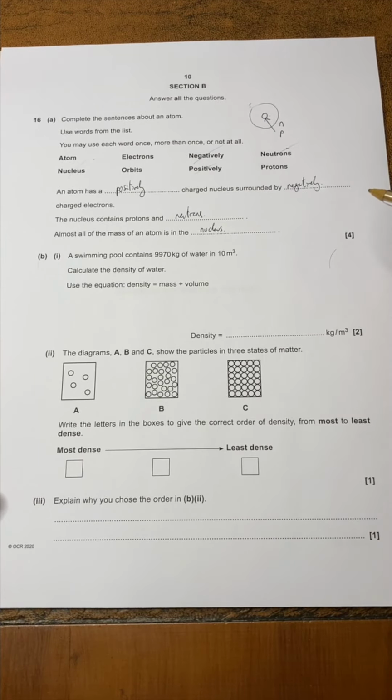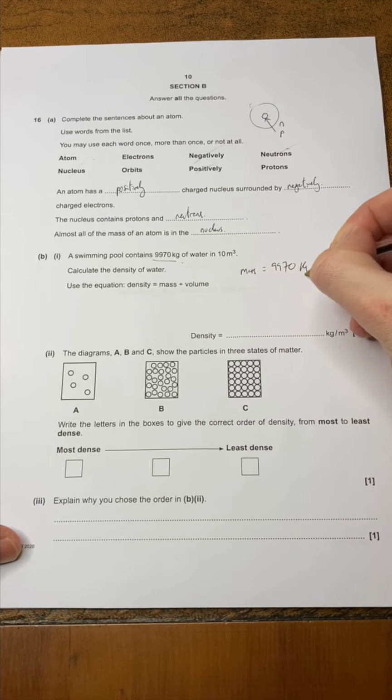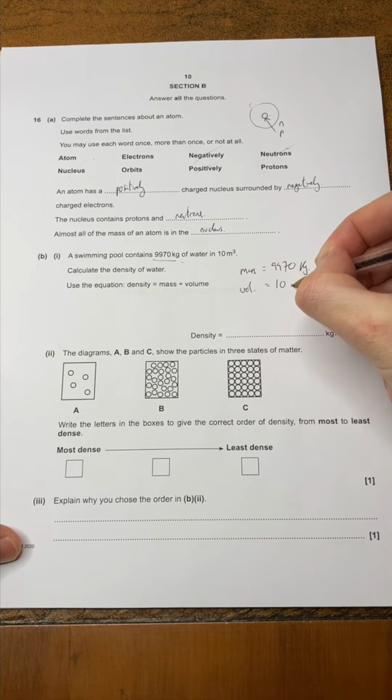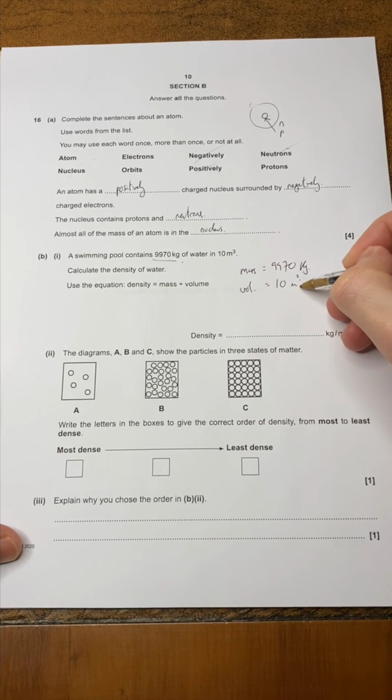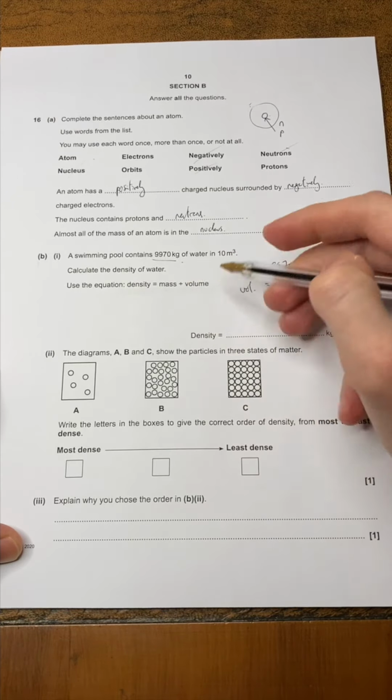So, mass, 9,970 kilogram. It's a standard unit, we don't need to convert that. 10 meters cubed, that's our volume. Meters is our standard unit of measurement, so meters cubed, standard unit for volume. Don't need to convert that. Happy days. And then we have density equals that.